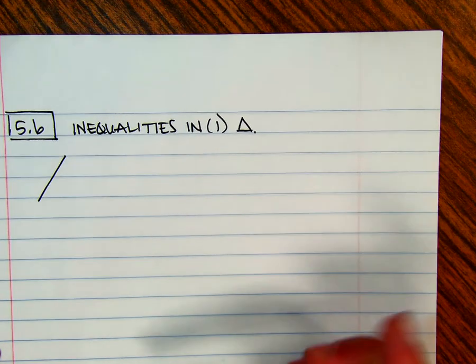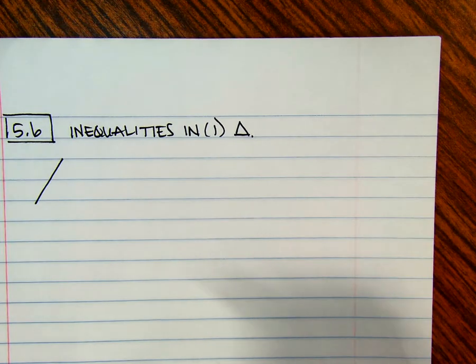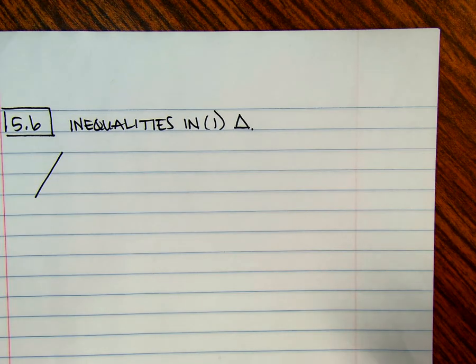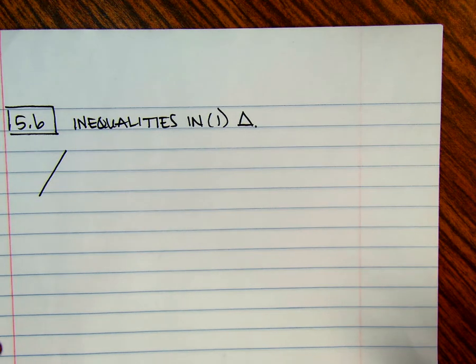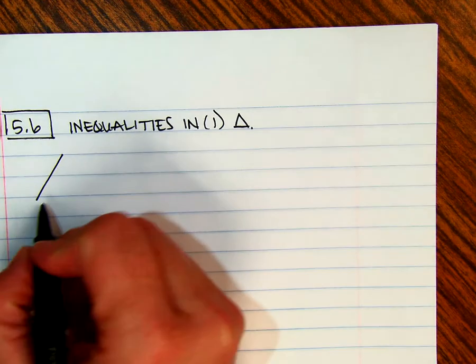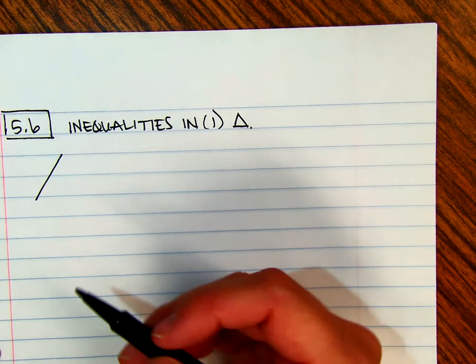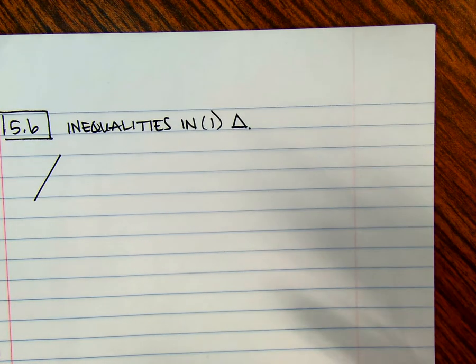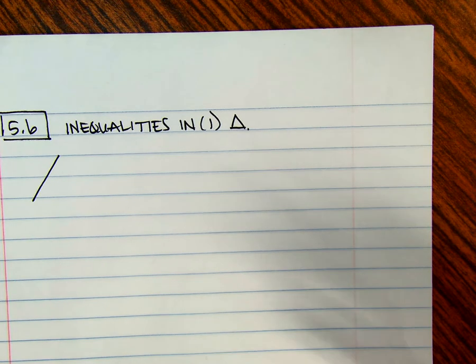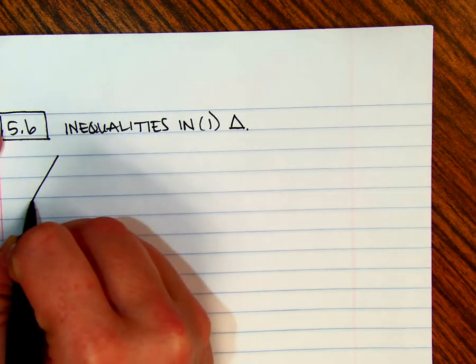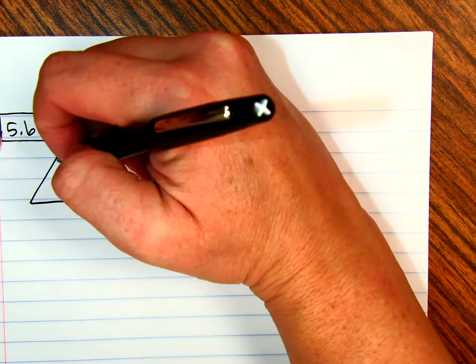Okay, so we are going to start off first with 5.6. You should have already read and taken notes on the theorems. Inequalities in one triangle. The first one is the corollary to the triangle exterior theorem. I am honestly not that concerned about this one.